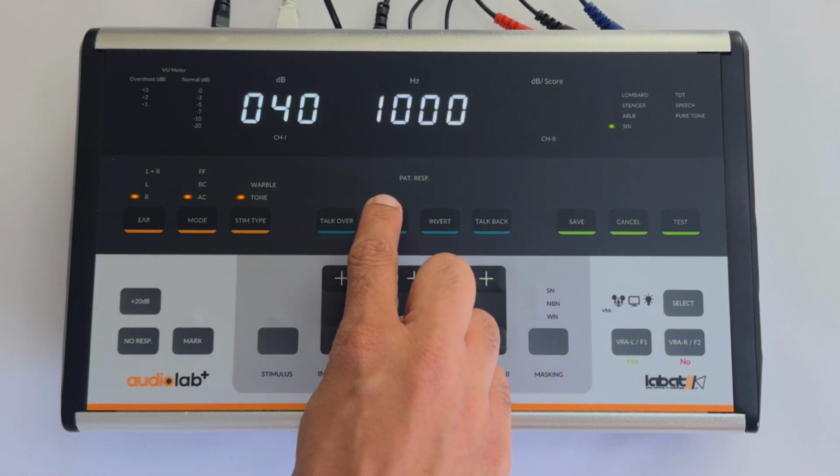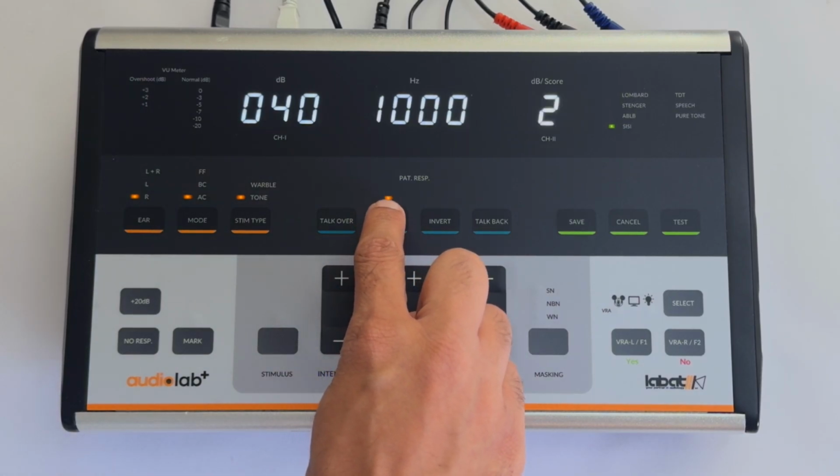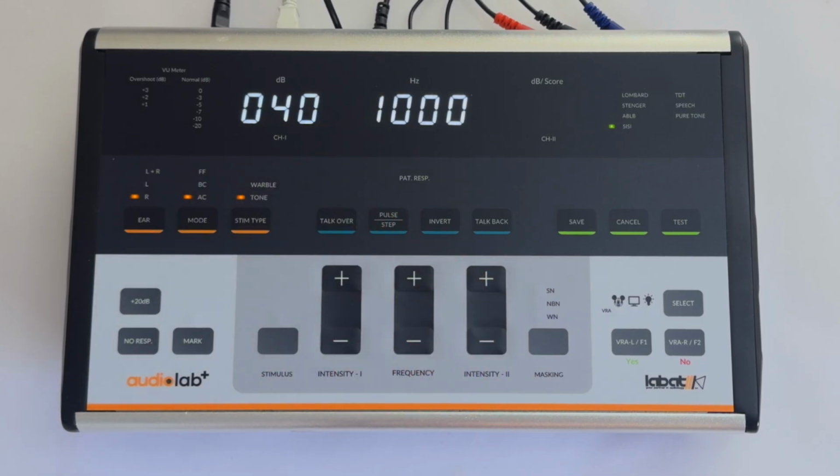An increment of 5, 3, and 2 decibels is used for practice of patient. An increment of 1 decibel is used to test the patient. Then, set the intensity and frequency according to the patient's hearing threshold. Press stimulus to start the test.